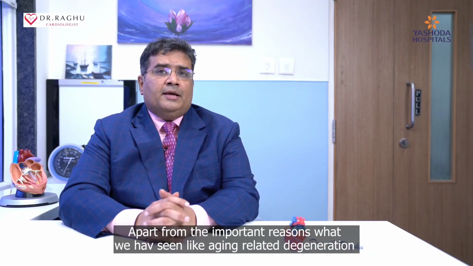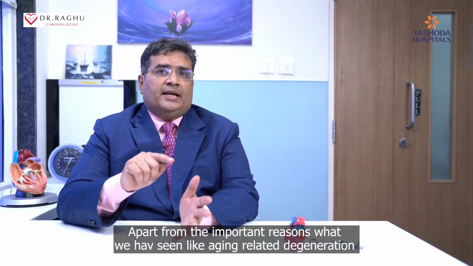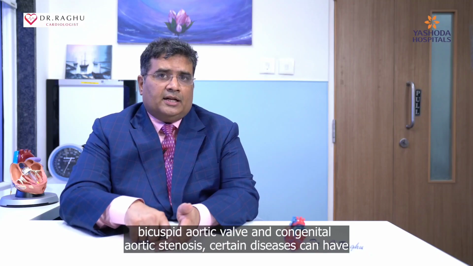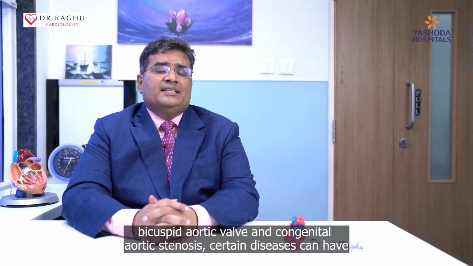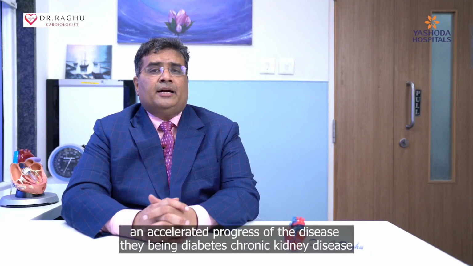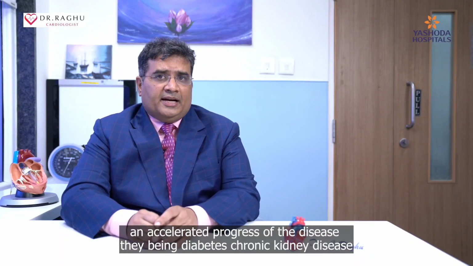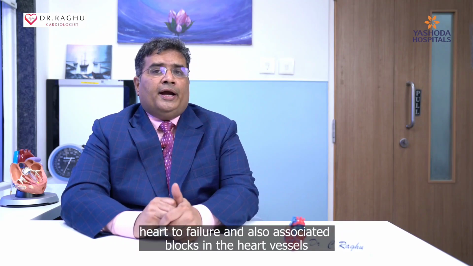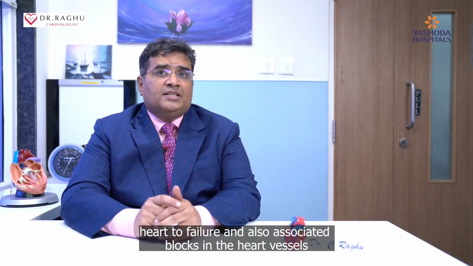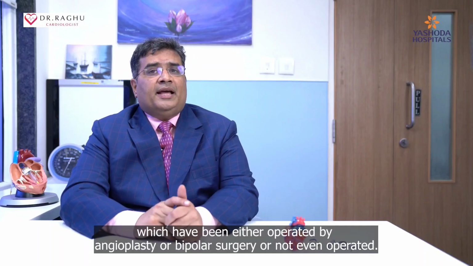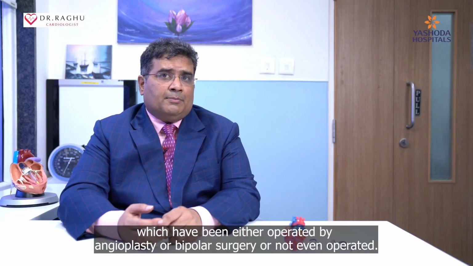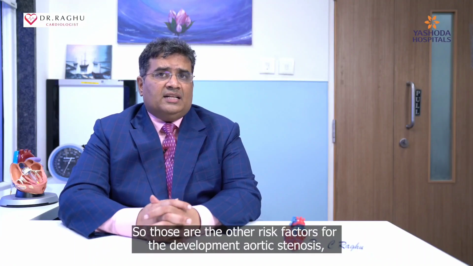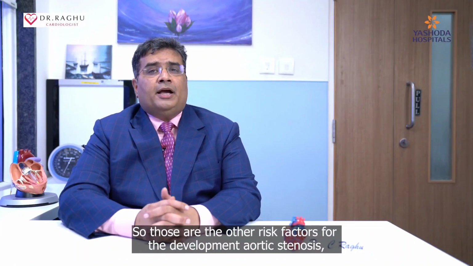So apart from the important reasons we have seen, like aging related degeneration, bicuspid aortic valve and congenital aortic stenosis, certain diseases can have an accelerated progression of the disease, they being diabetes, chronic kidney disease, heart failure, and also associated blocks in the heart vessels which have been either operated by angioplasty or bypass surgery or not even operated. So those are the other risk factors for the development of aortic stenosis.